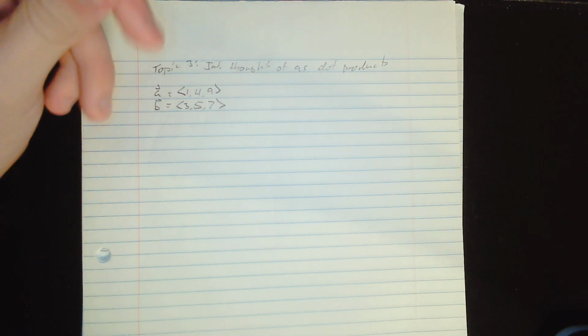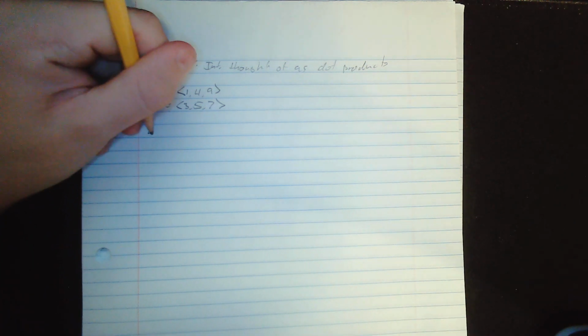If we take our vectors from before, we'll have vector A as 1, 4, and 9, and vector B as 3, 5, and 7. If we multiply these vectors together, we can write it as a dot product: 1 times 3 plus 4 times 5 plus 9 times 7.